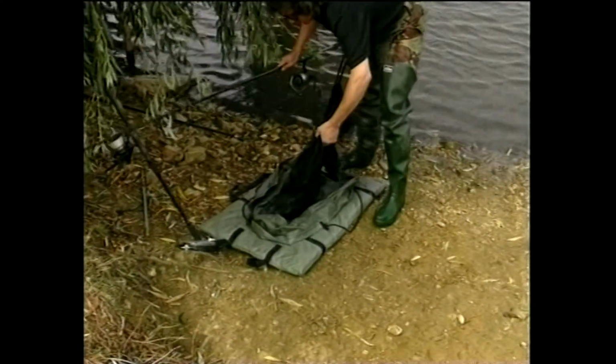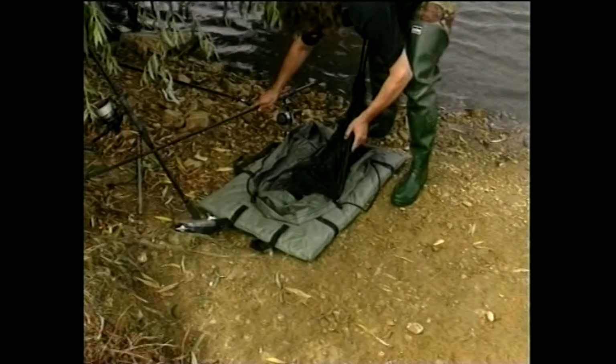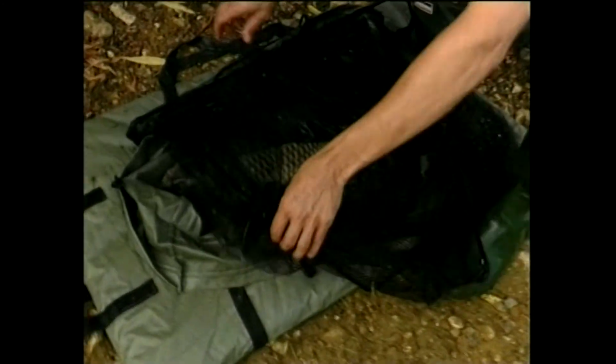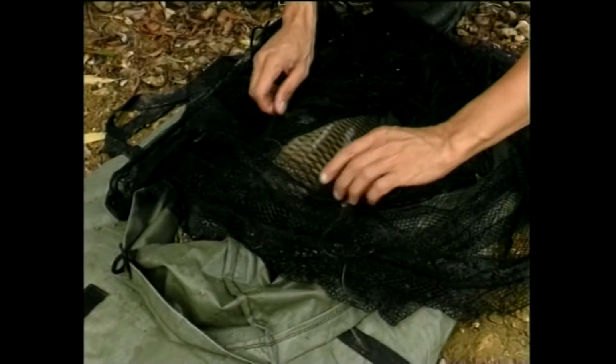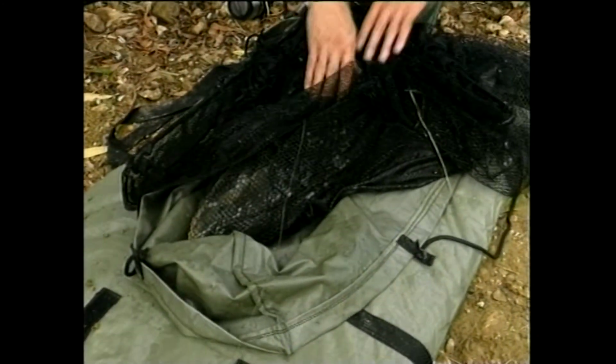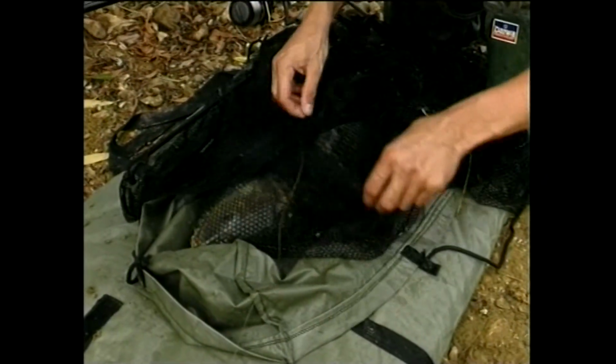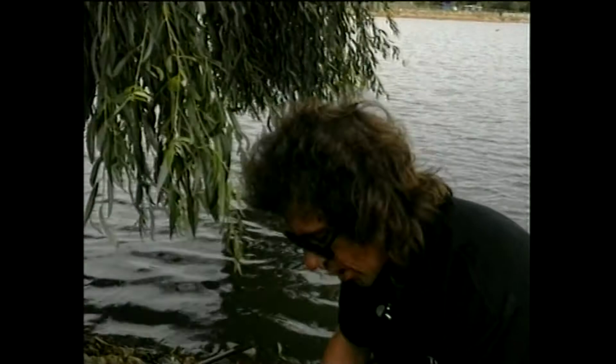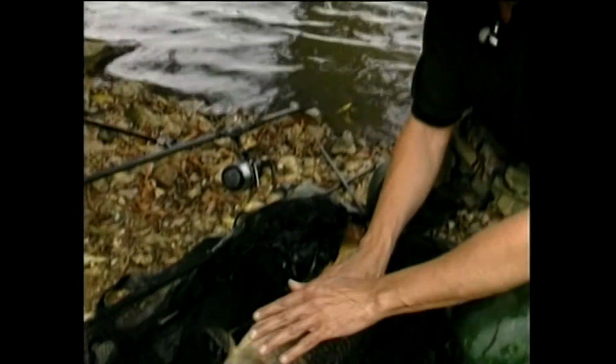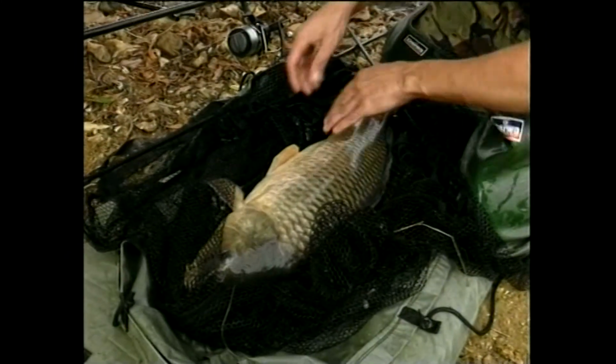Fish goes onto the unhooking mat, as so. At this stage, the fish may still be very lively. Absolutely beautiful common that. Make sure your hands are wet. Absolutely gorgeous. Although this is called a common carp, for many anglers this isn't a common carp at all. Not many waters have commons, but this water is one of the unusual ones.